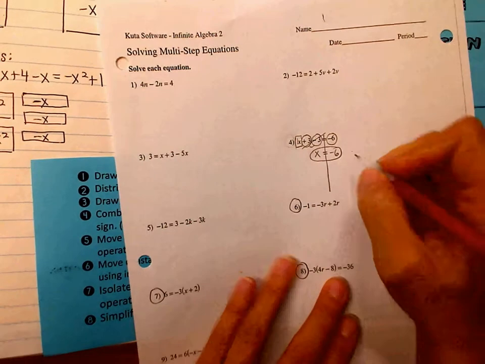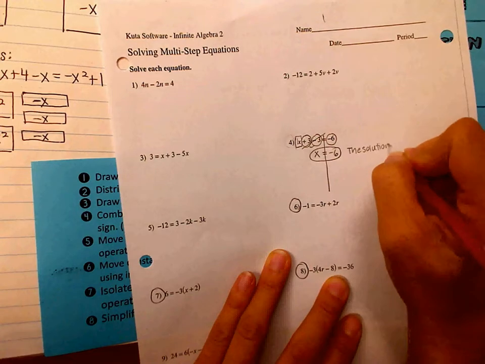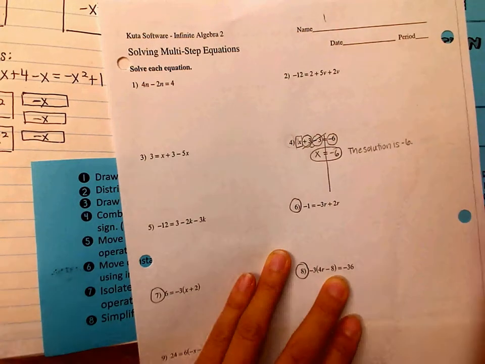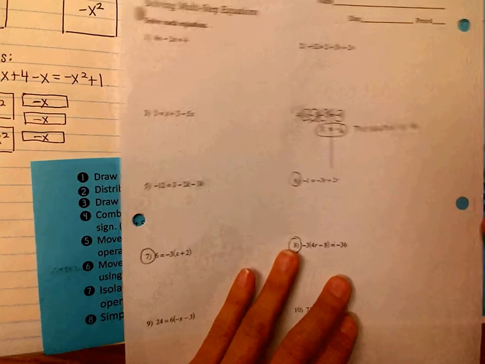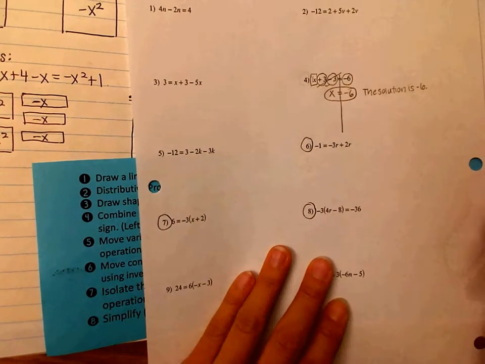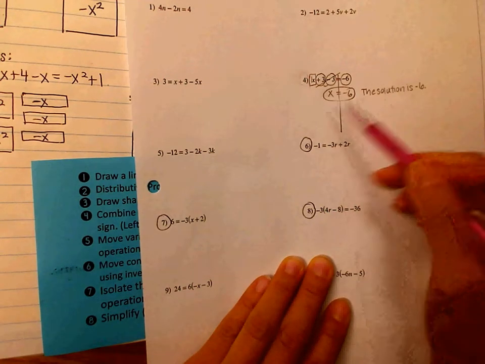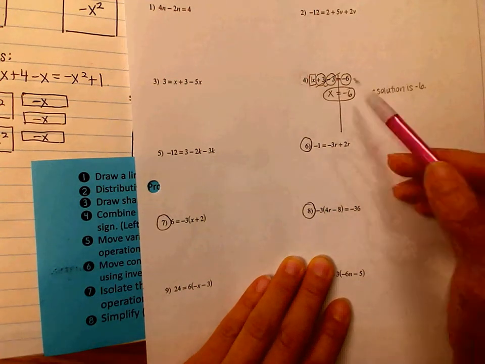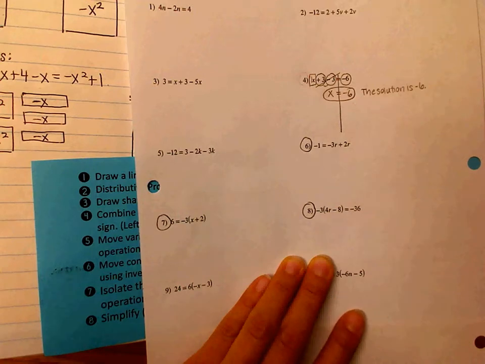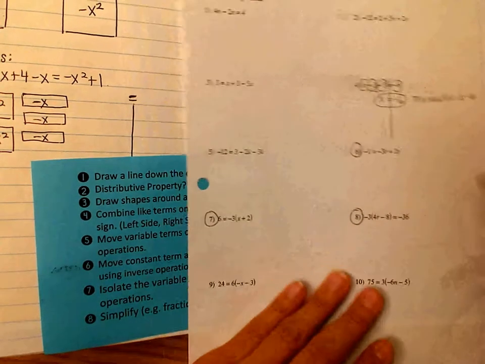So you would write the solution is negative 6. Now, number 6, I would ask you to try pausing the video here if you haven't tried number 6 already, and see if you can similarly do something with number 6 as we did number 4. So I would pause, try it on your own, and then you can replay the video to see if you did it right.